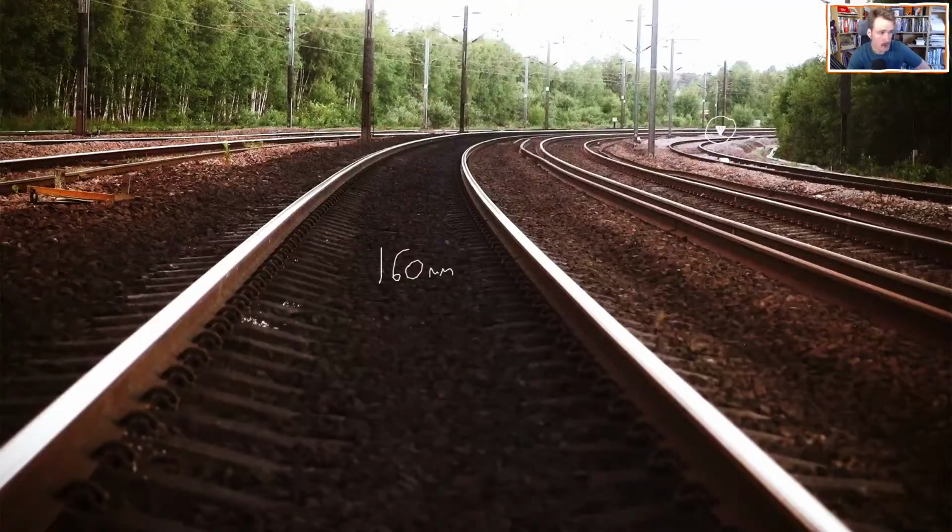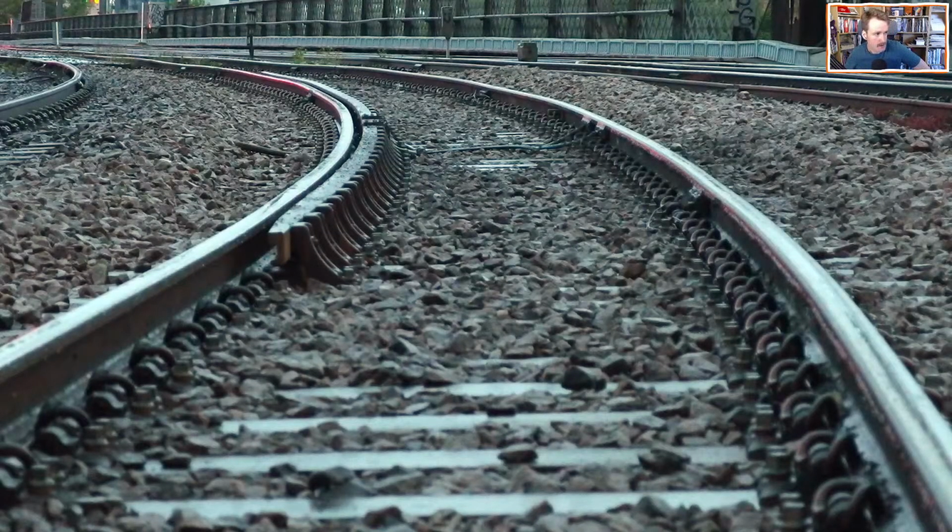So, Ella, no, this is not a guardrail. This is a check rail. This is UIC 54 check rail. It's what we call a continuous check rail.